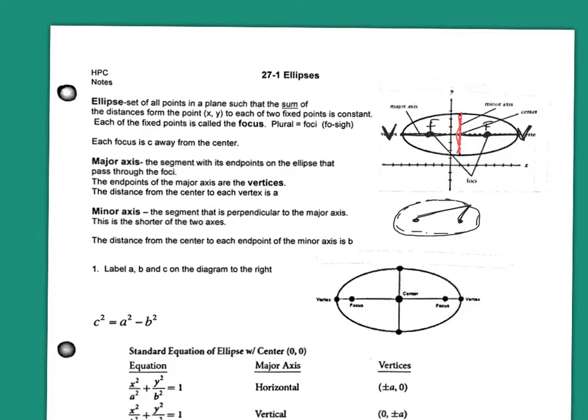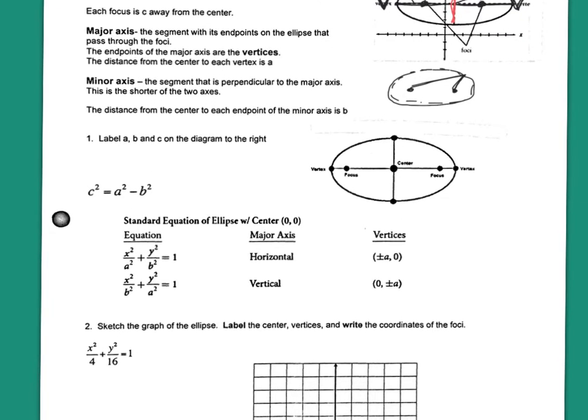So I just wanted to go back through that again, because knowing the parts is important to being able to draw these. So on this picture, A is the distance from the center to the vertex. B is the distance on the minor axis from the center to the other edge, the short way. And then C is the distance from the center to the focus. This formula is how you find C squared, or you use C squared to find A squared and B squared.